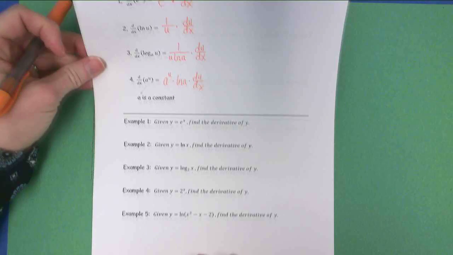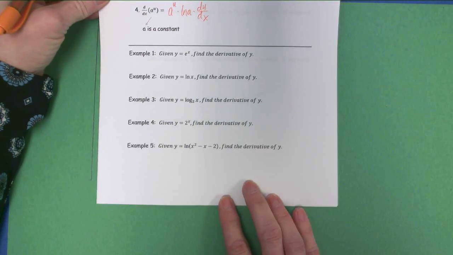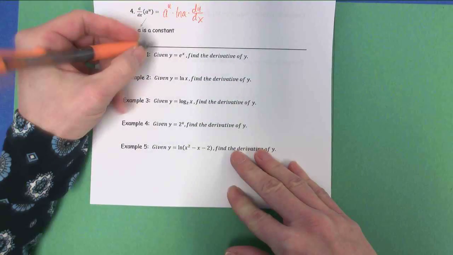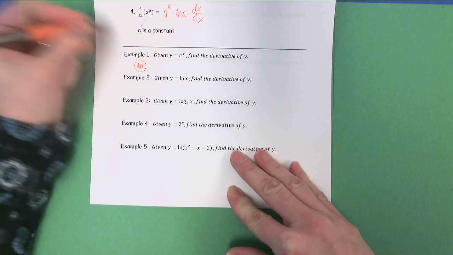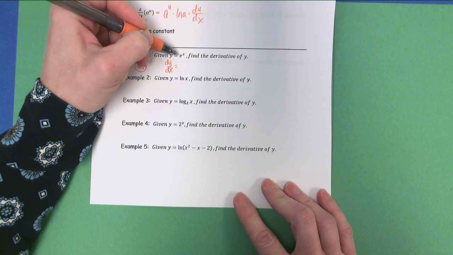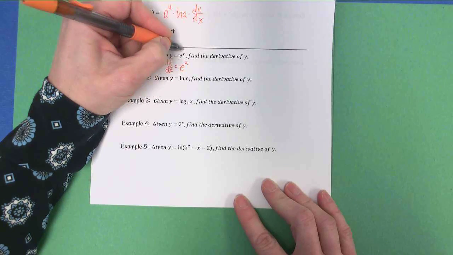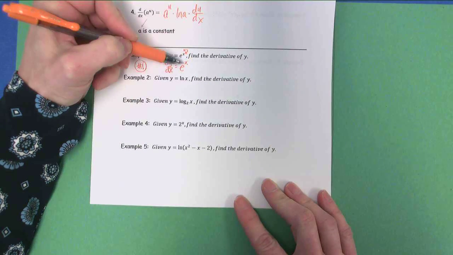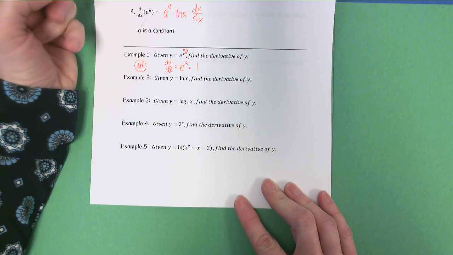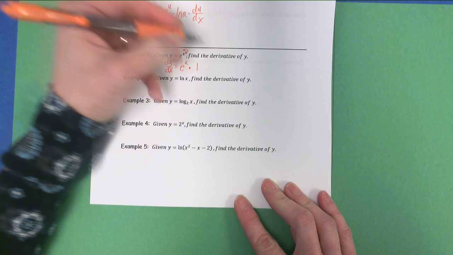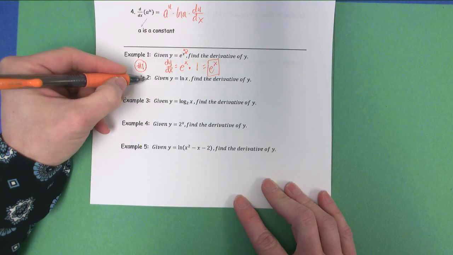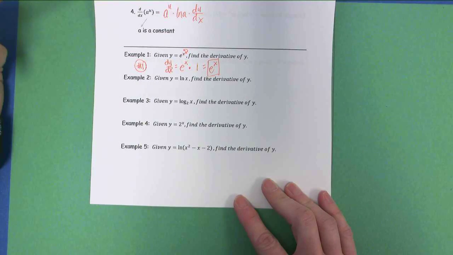So here we go. Example 1. Given y equals e to the x, find the derivative of y. Well, if you use formula number 1 from up top, it says that the derivative of e to the u is e to the u times the derivative of u. This x is my u. Well, the derivative of x is 1. So e to the u times the derivative of u gives me a final answer here of e to the x. Pretty simple.